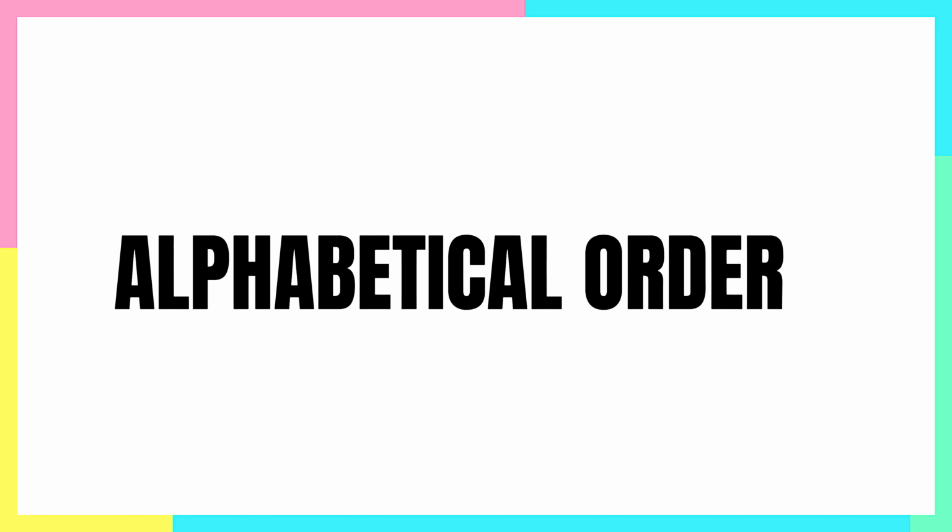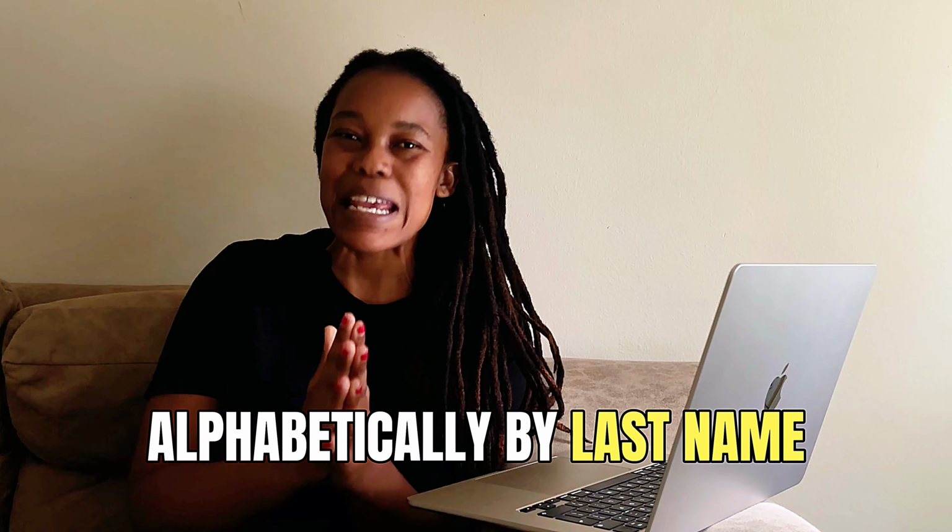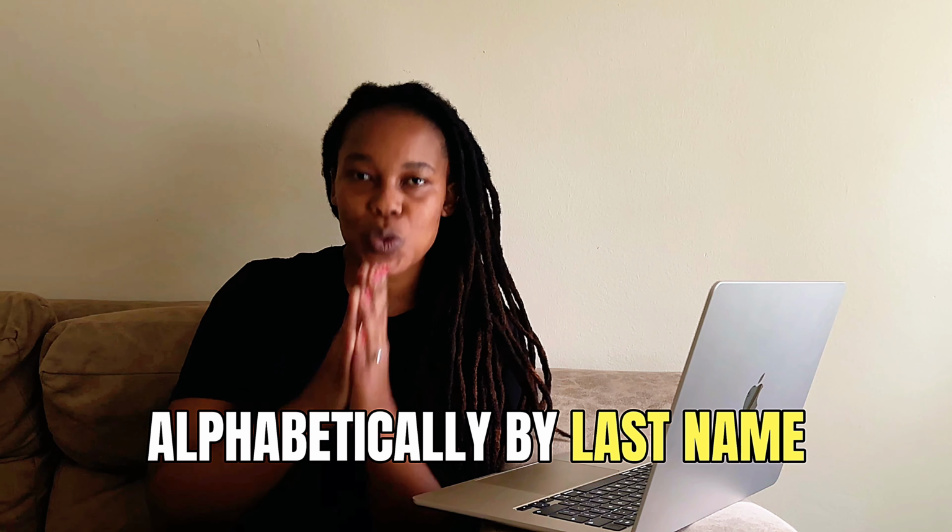The second thing you need to do when formatting a reference list is to ensure that your list is in alphabetical order. It should be arranged alphabetically and not based on the document type or source type. I've seen people group things like, oh, these are all the journal articles and these are all the books. That's not how you arrange your reference list. Also, you do not arrange them alphabetically by the title of the sources, but by the names of the authors of the sources.